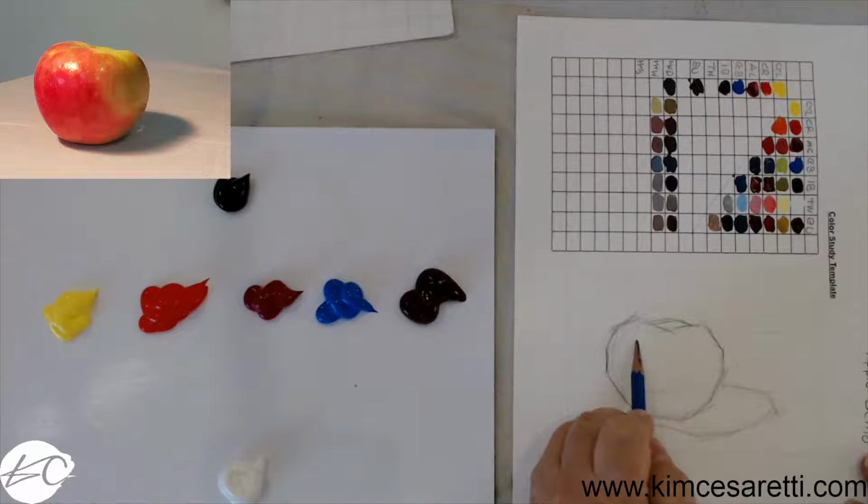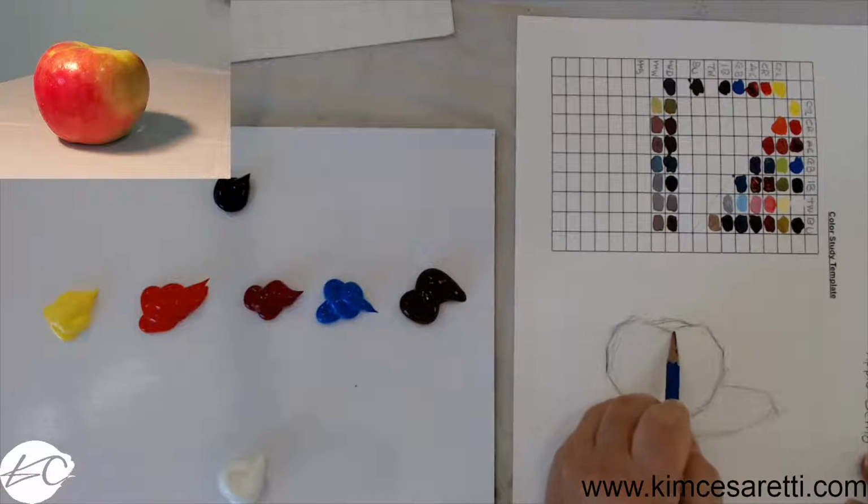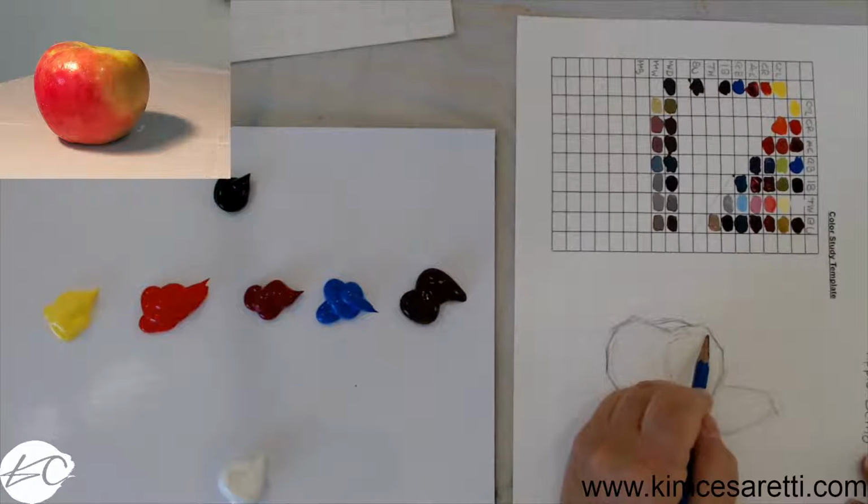So, okay, let's see. I have this shape here that is kind of like a delineation between color. Now this is different. Usually we think about just value, but here what we're really trying to do is capture color.